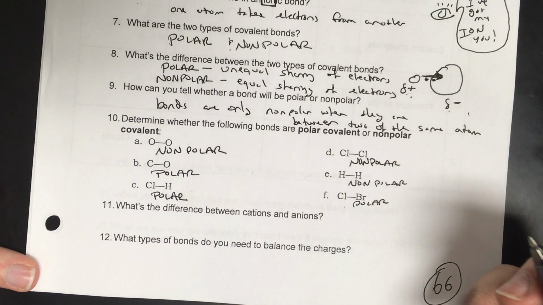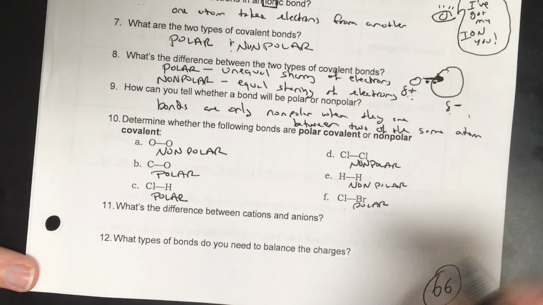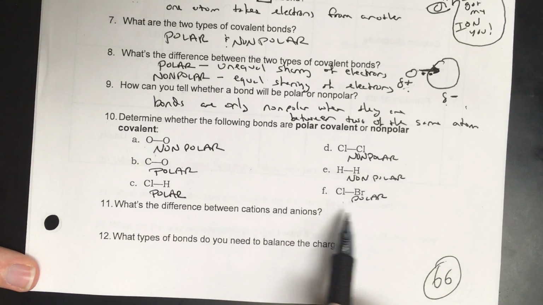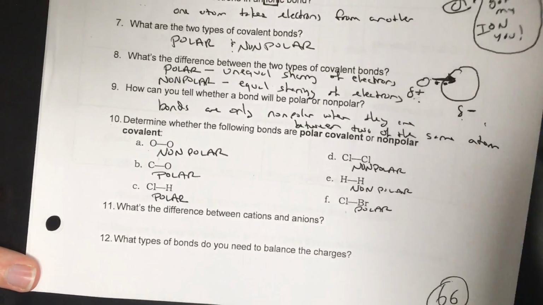I don't know why I just answered all those for you. But you should see the pattern. Nonpolar are the same element twice. Polar are two different atoms.